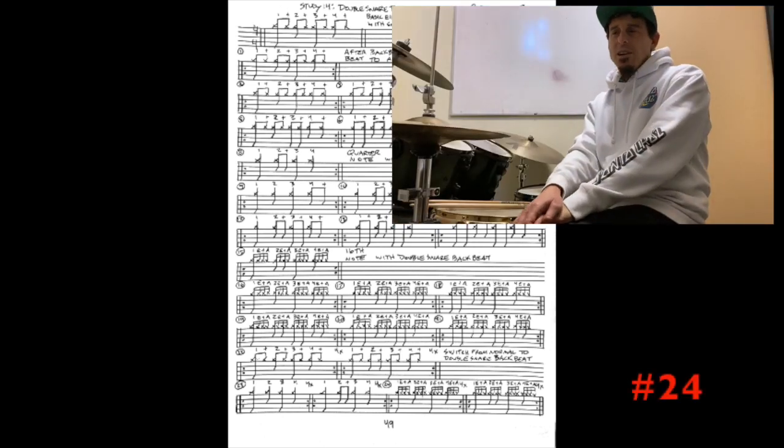For number 24, we're going to do the 16th note version of this exercise. We're going to go 4 bars of basic 16th note beat into 4 bars of basic 16th note, but now we're going to have our double snare backbeat on beat 2.